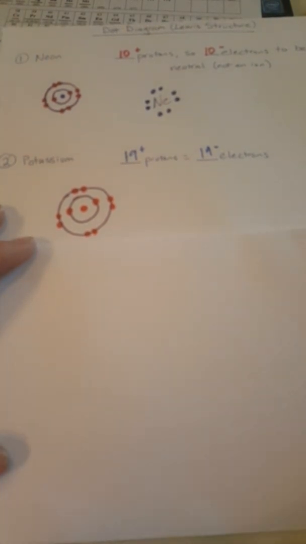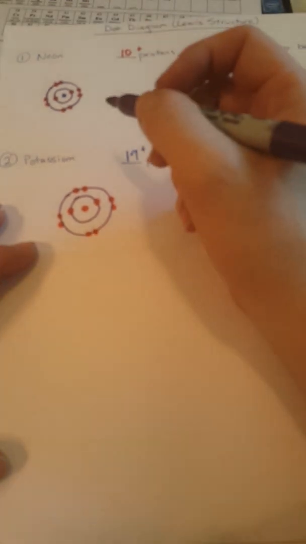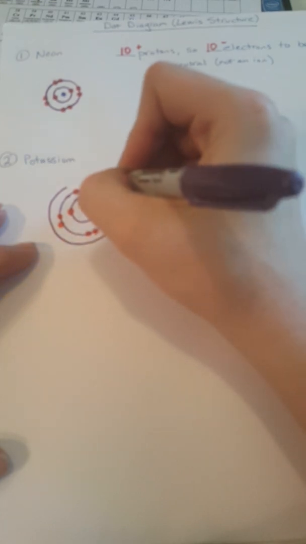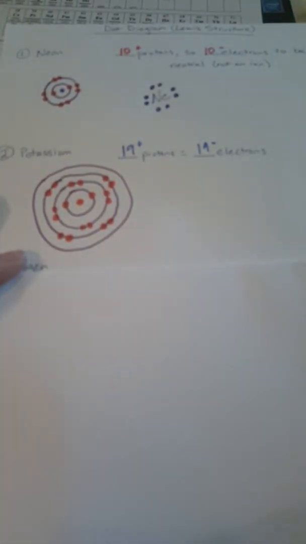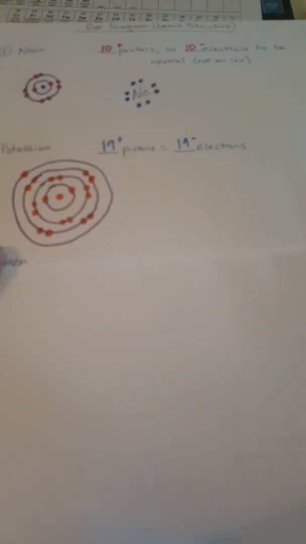So we need a third energy level. And it can also fit 8. And so now we are at 18, which means we need energy level 4. And it will have one lonely electron out there on its 4th energy level.